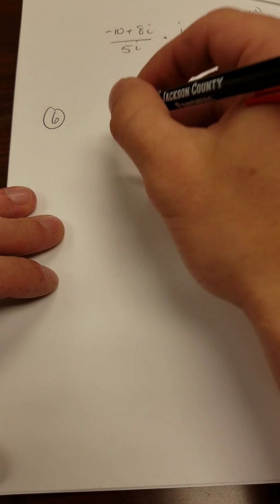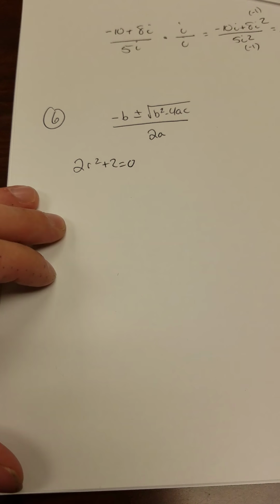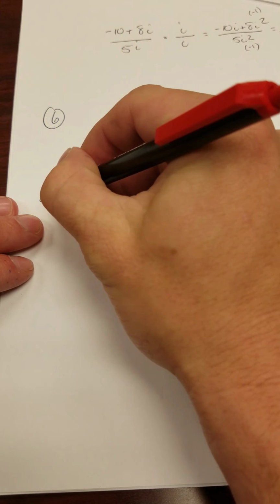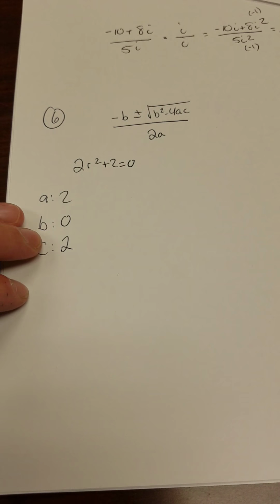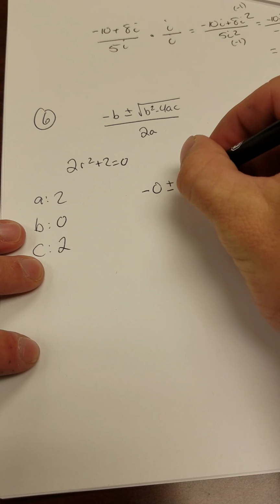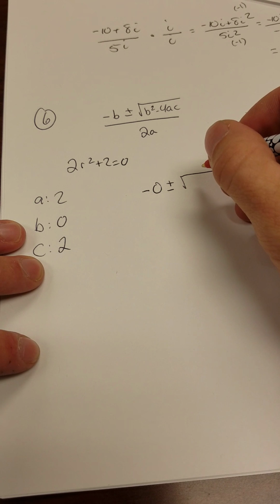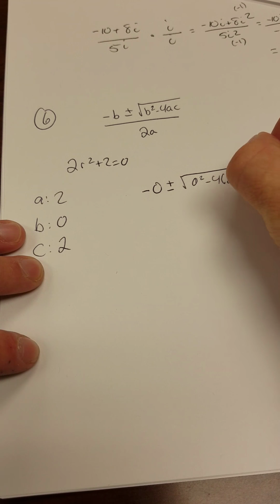Okay? So on number 6, we have 2r squared plus 2 equals 0. A is 2. There's not a middle term, so b is going to be 0. C is going to be 2. So negative 0 plus or minus square root 0 squared minus 4 times 2 over 2 times a, which is 2.